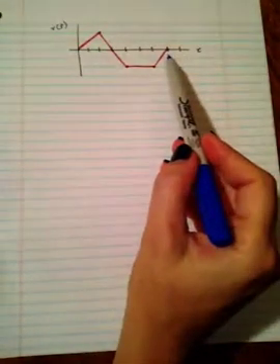So this is a graph of the velocity of a particle traveling on the x-axis from time 0 until time 7. So if we're going to interpret this graph, there are all kinds of things we can tell.